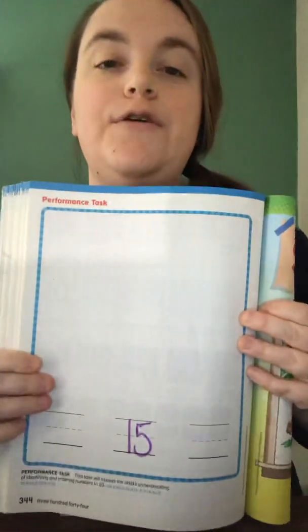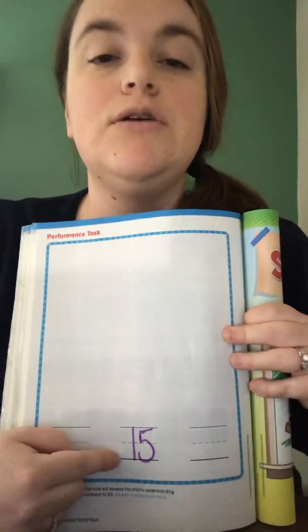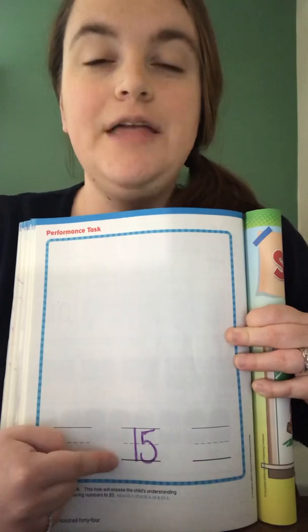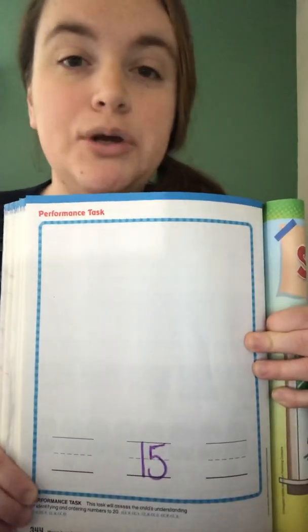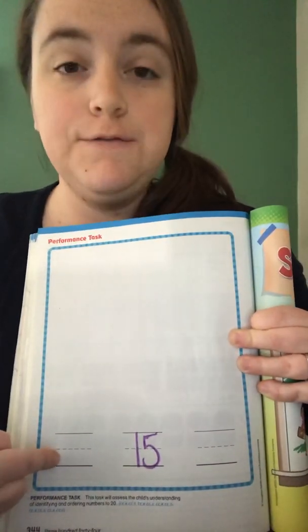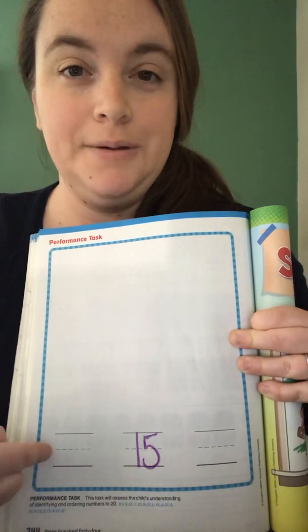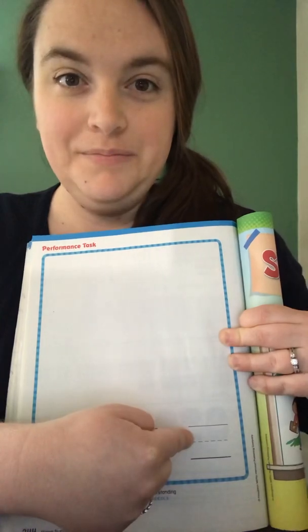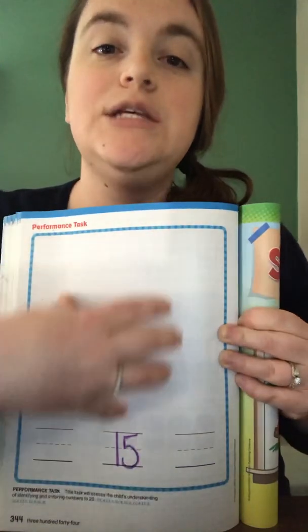All right, boys and girls, turning to our last page, 344. Boys and girls, I've given you the number 15. So please, with your pencil, put the number 15, 1-5 on that middle line. And then I want you to give me the neighbor numbers for 15. So what number comes before 15? Put it here. What number comes after 15? Put it here. Okay?